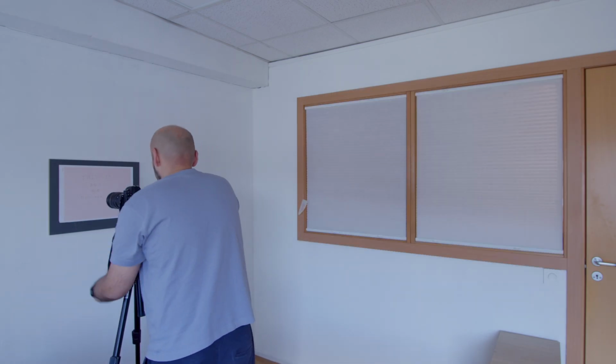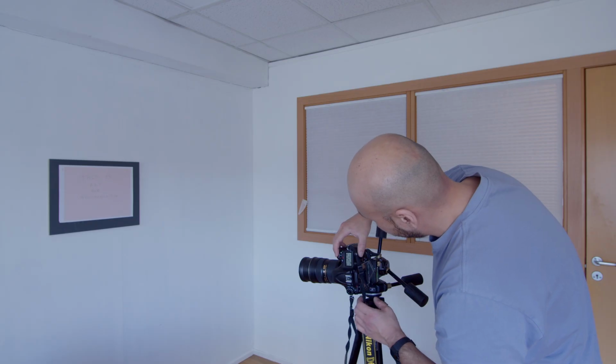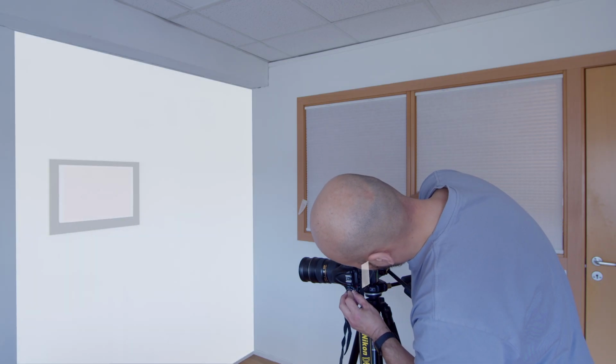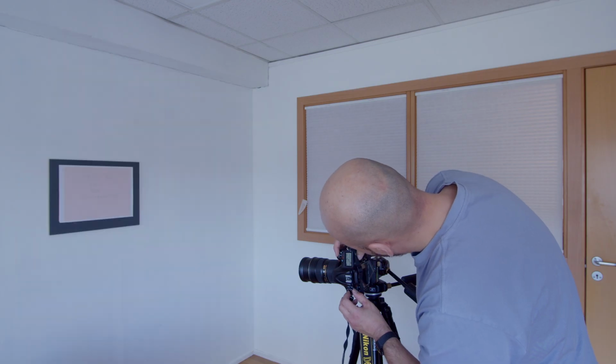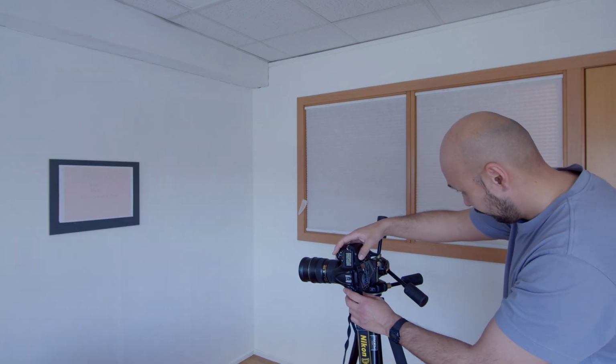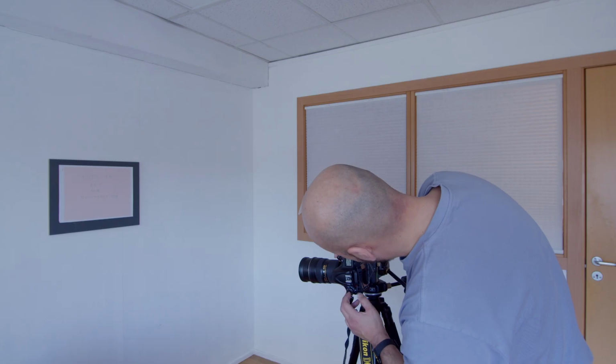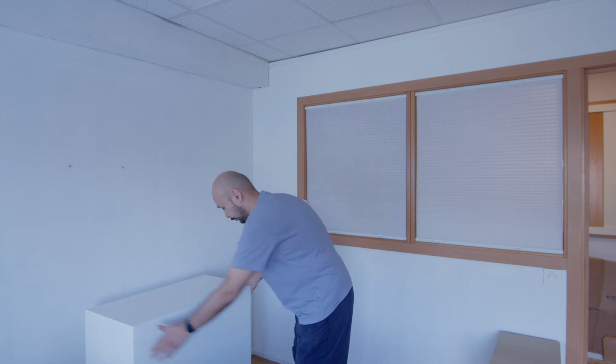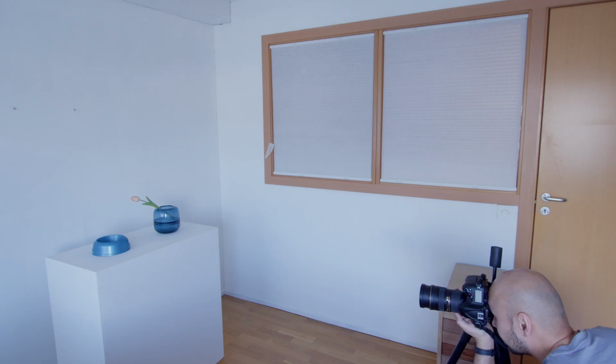I'll place the camera on the tripod so that it's level and parallel to the surface of the artwork. This provides a neutral perspective in the final result. I'll also keep the camera settings the same so that all 3 images have consistent exposure and visual continuity. The same logic applies to the sculpture. I'll place the pedestal parallel to the wall behind it and take 3 images.